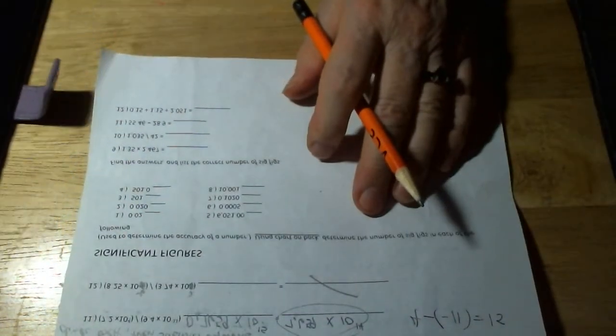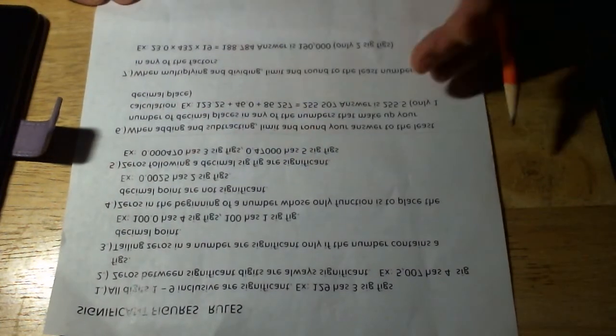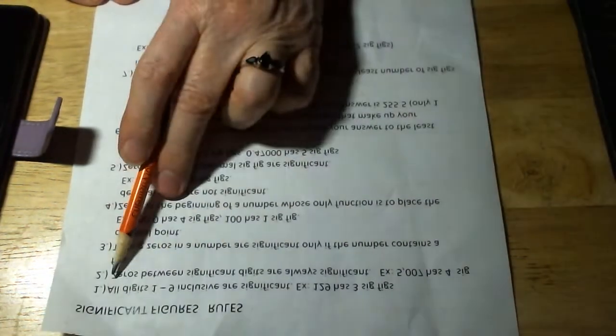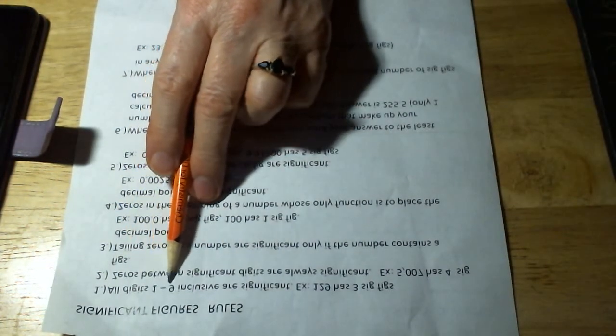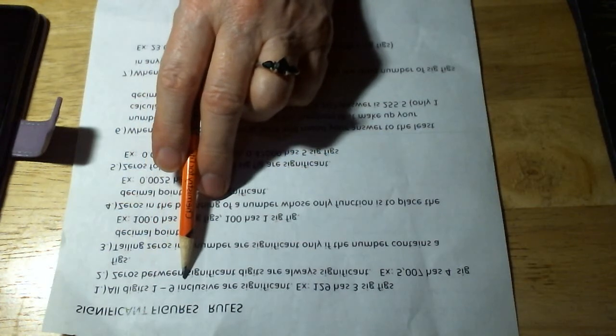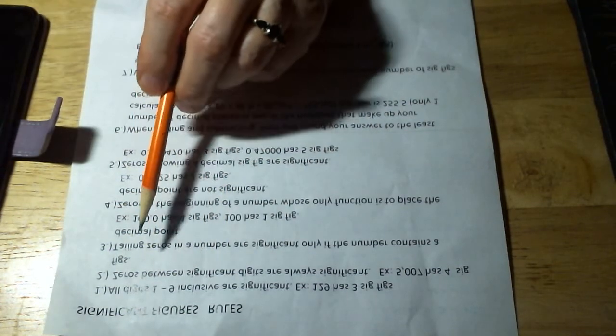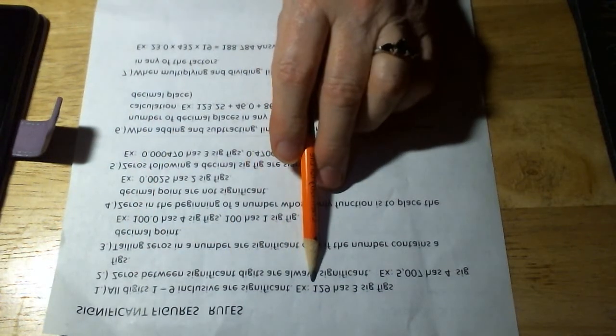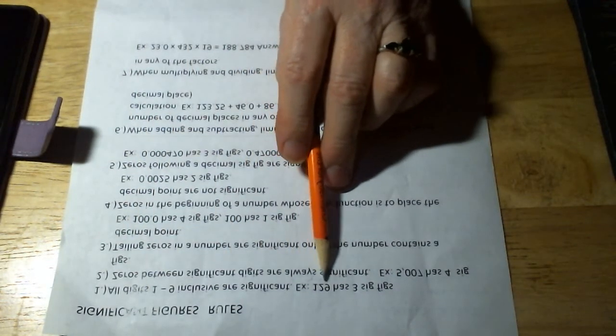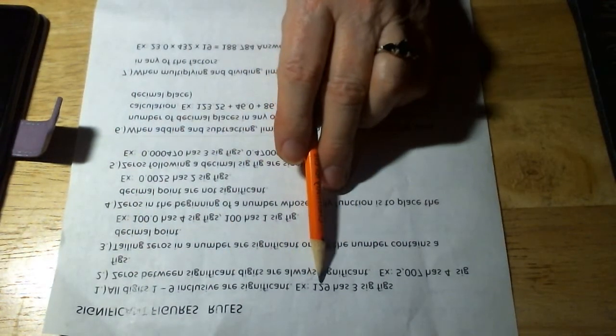So for the significant figures, we have to know the rules for doing sig figs. So I'm going to flip the paper over so you guys can see the rules, upside down and backwards. So the main rule is that if you have a number between 1 and 9, it always counts as a significant number. So it doesn't matter where it is in the number, it counts as a significant number. The example they gave you here is 129. That has 3 significant figures because it has 3 numbers.